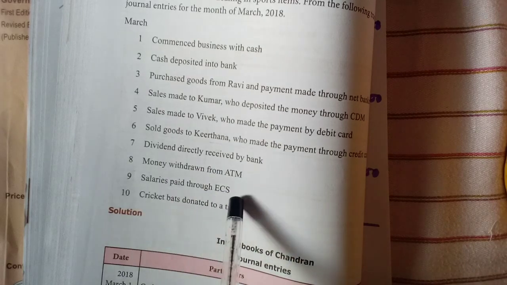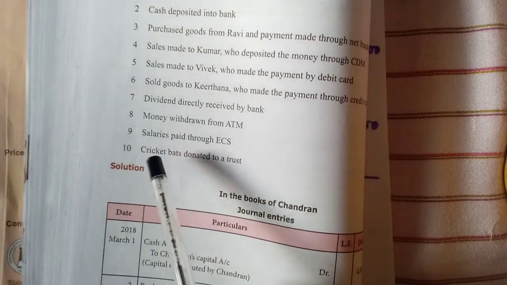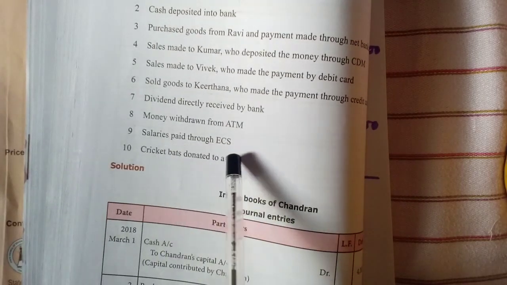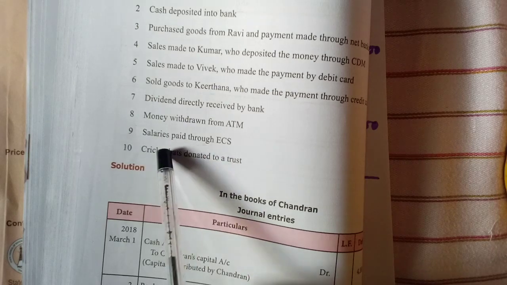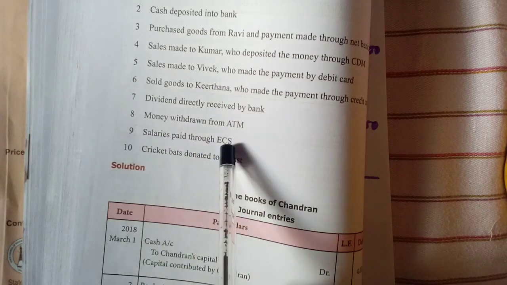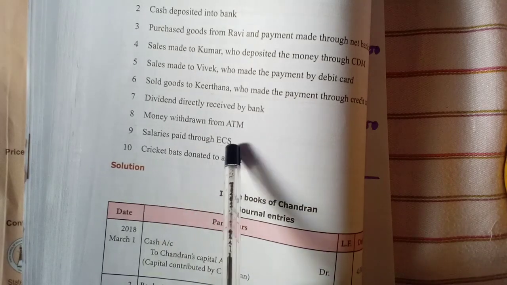Then salary is paid through ECS. This also is an electronic payment. Okay, so that salary we are paying. That is an expense, debit. Bank is making the payment. So bank credit.